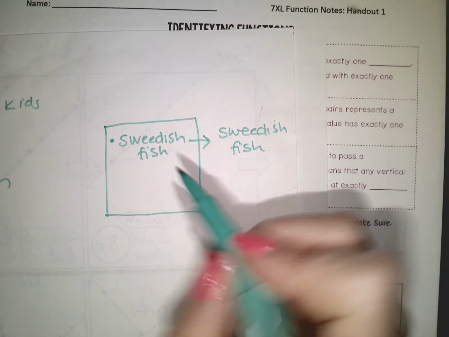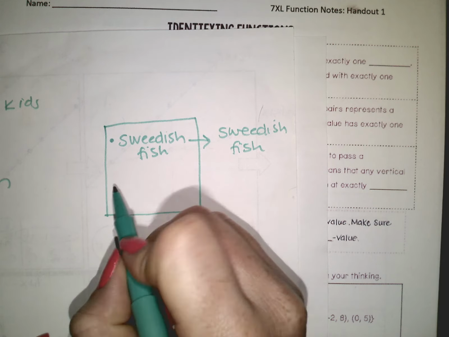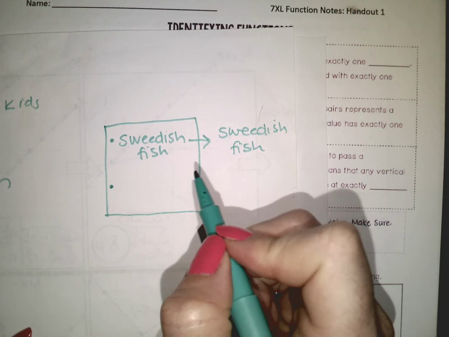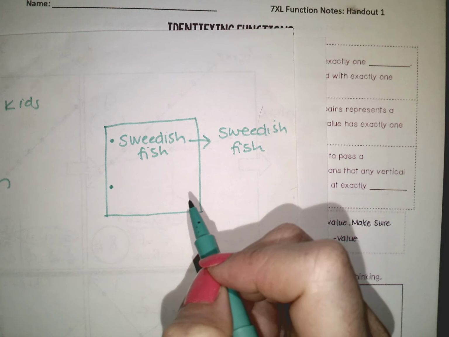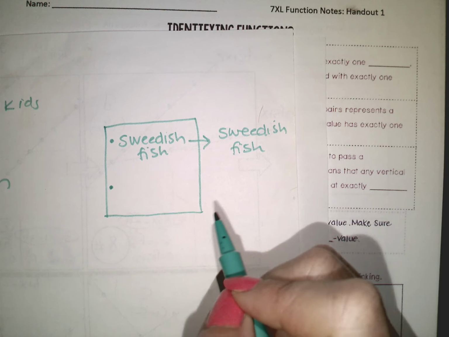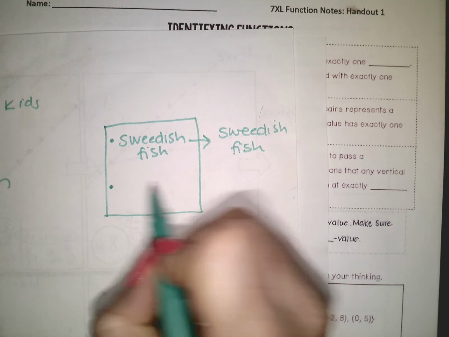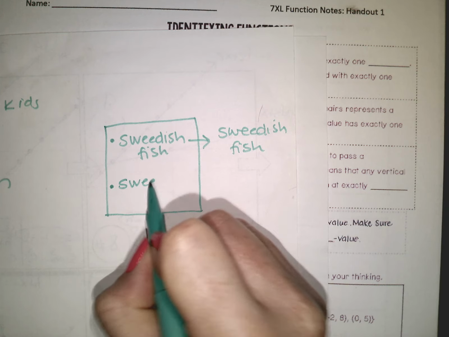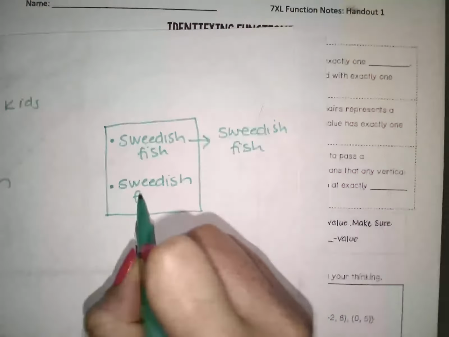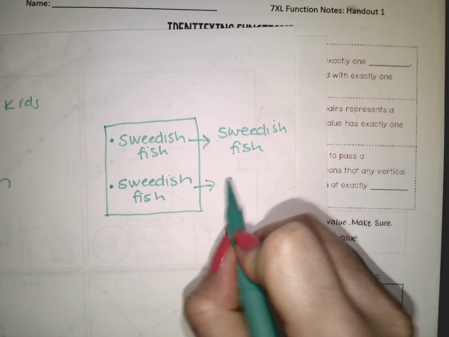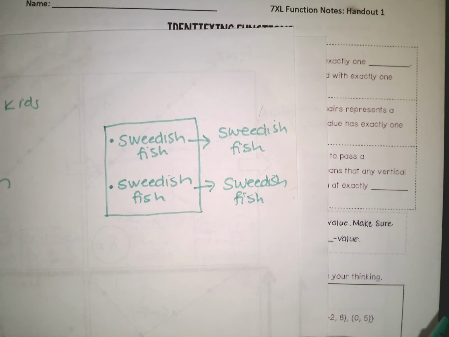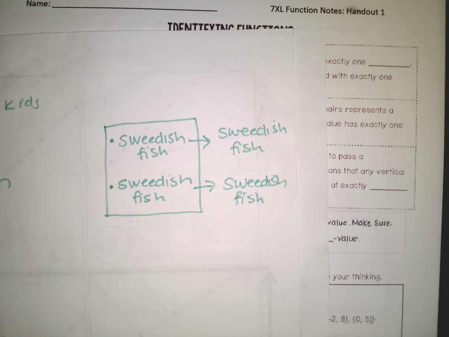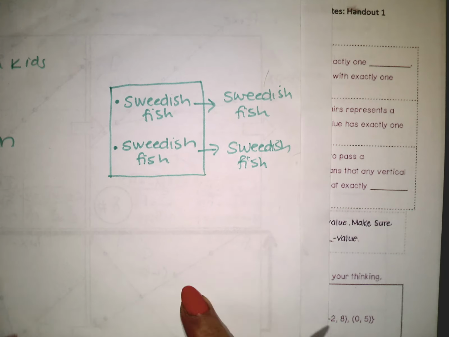So I want to give you another piece to this. How many of you have ever been to a vending machine where there are multiple Swedish fish buttons? Maybe you can push B6 or D7 and they both would give you Swedish fish. It can have another button for Swedish fish, and as long as it produces Swedish fish for what you push, then that's a function. So this is an example of a function.